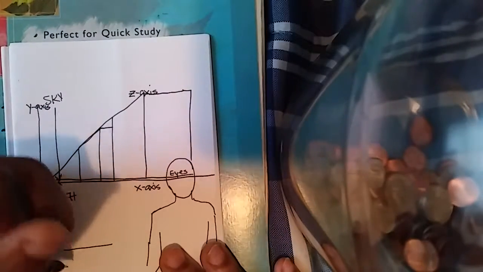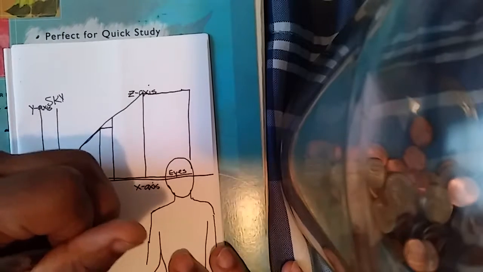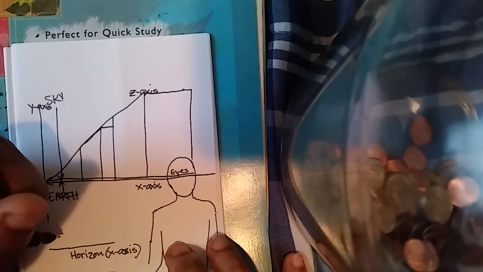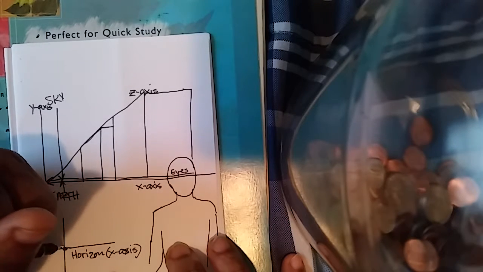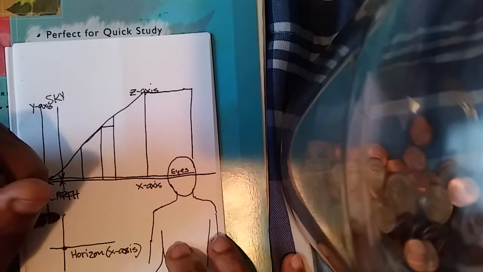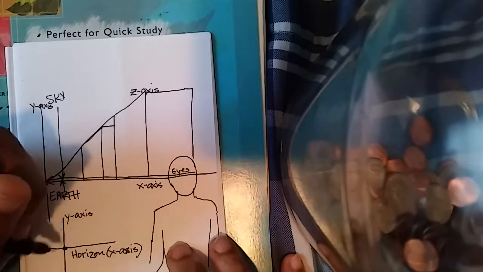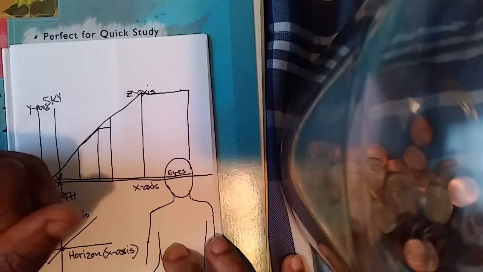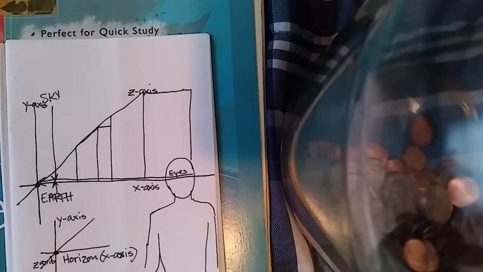So your horizon is the x-axis. Oops, I put it wrong. All right. You get your vanishing point, you just put the y-axis, and in between is the z. So that's pretty much how the vanishing point works.